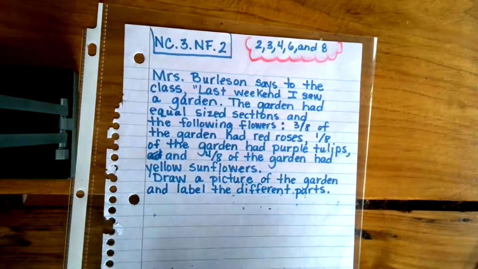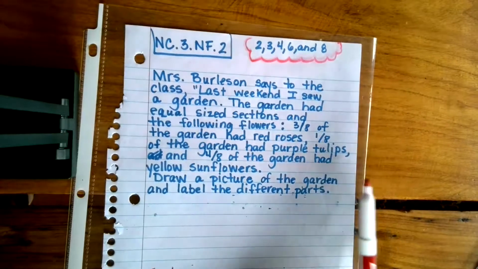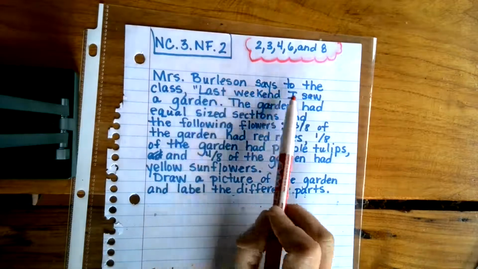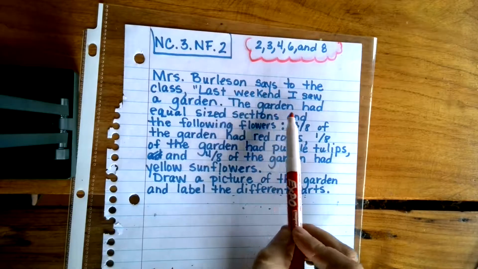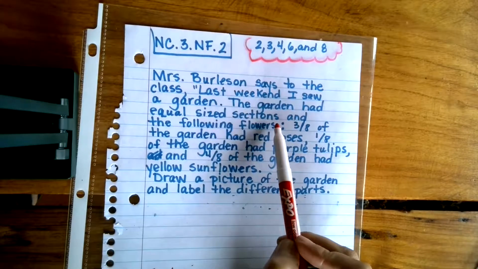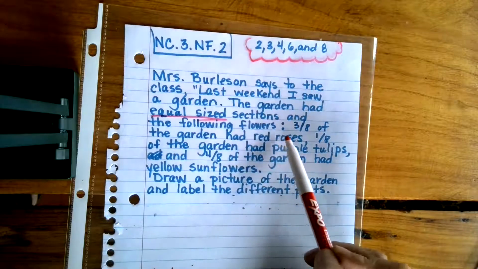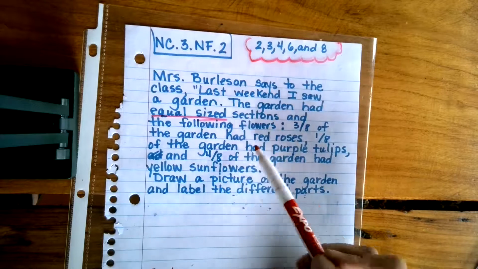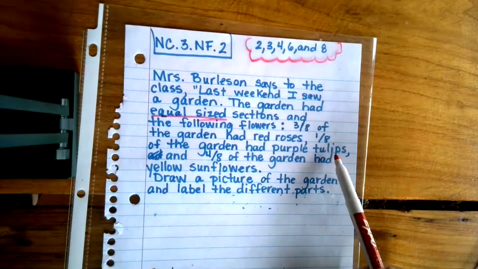Okay. All right. So you guys have had time to get your stuff. All right. So let's look at this problem. Okay. Miss Burleson says to the class, "Last weekend I saw a garden. The garden had equal-sized sections, equal-sized, and the following flowers. 3/8 of the garden had red roses. 1/8 of the garden had purple tulips."